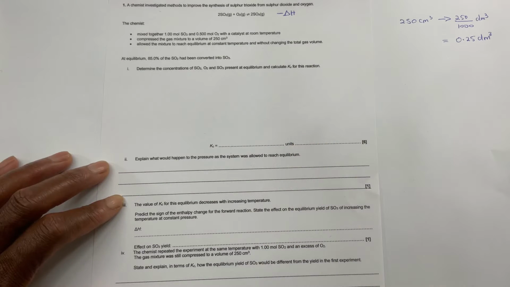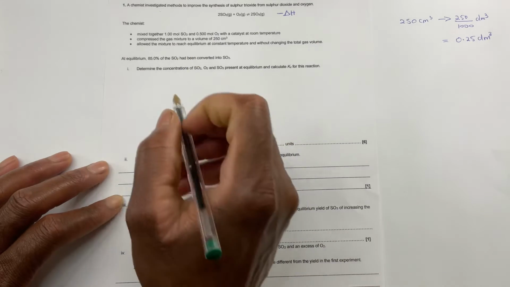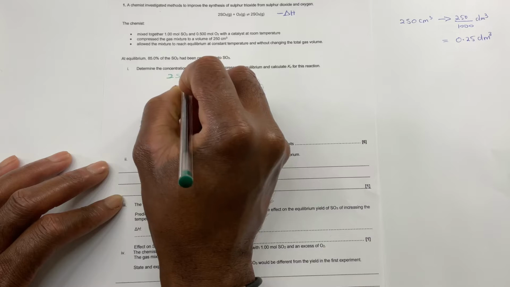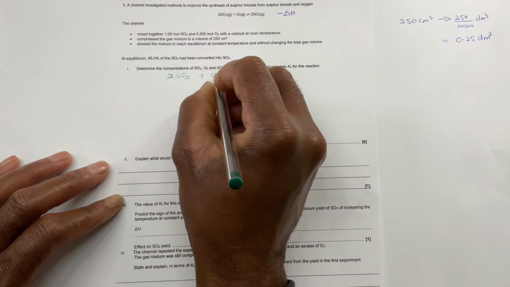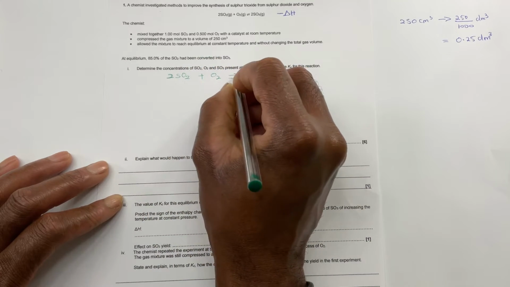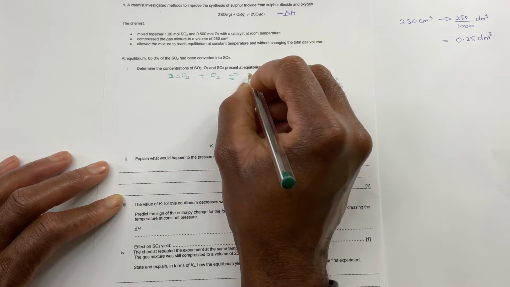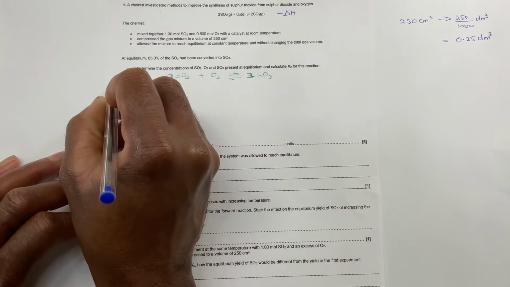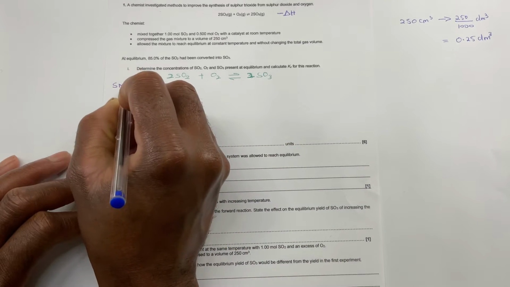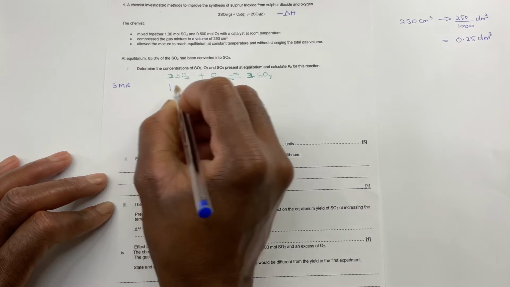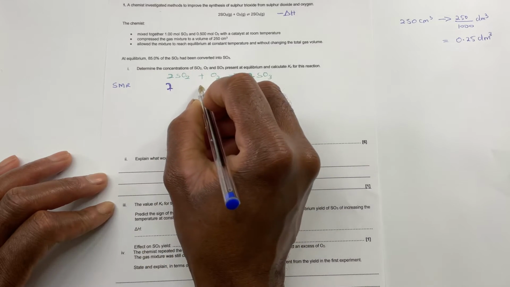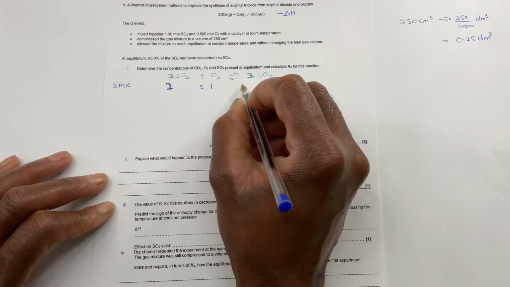At this point in time, it's better to write the equation again. 2 SO2 plus O2 gives 2 SO3, and the stoichiometric mole ratio will be 2 to 1 to 2.